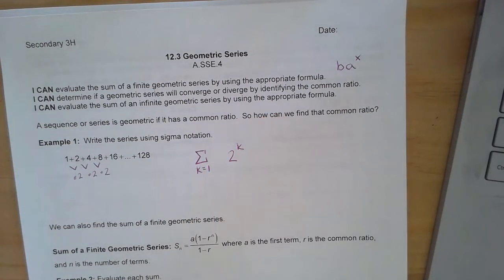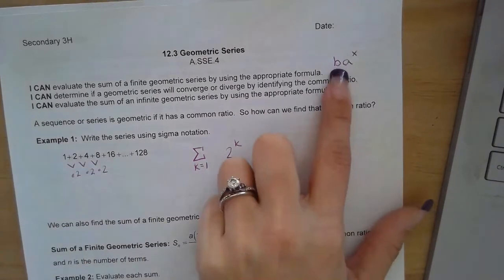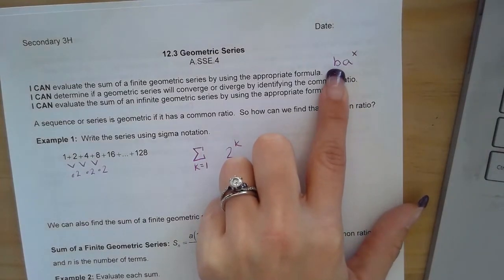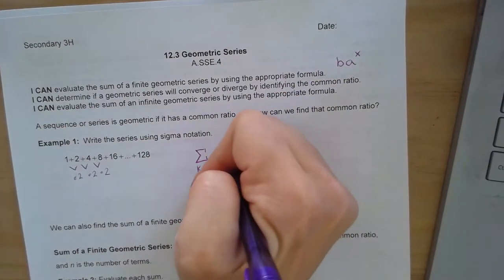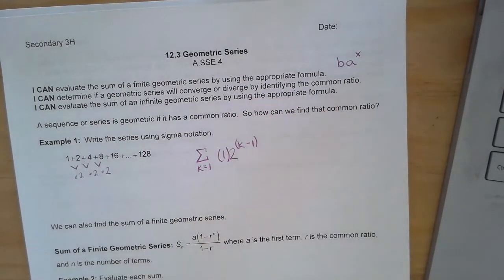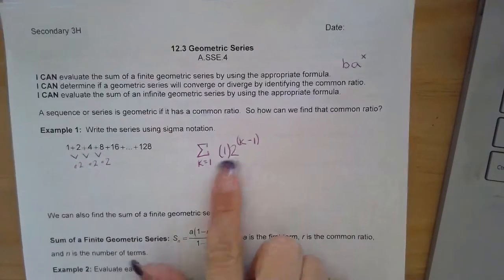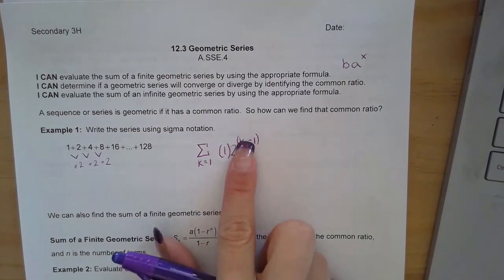So 2 to the k. Now, the easiest thing to do would be using our first term. To use our first term, that would be kind of where the y-intercept would be in our normal exponential equation. To use our first term, we must be using not just k, but k minus 1. And I'm going to prove that to you now. If I plug in 1, 1 minus 1 is 0. 2 to the 0.